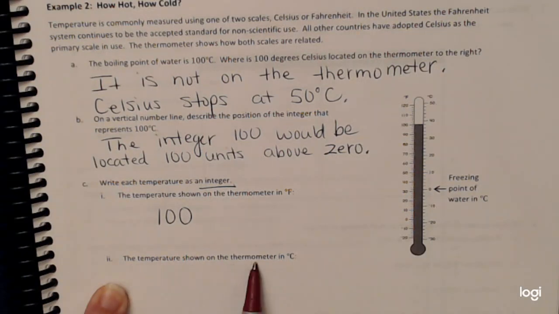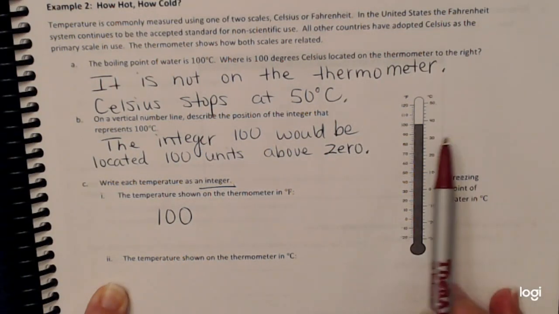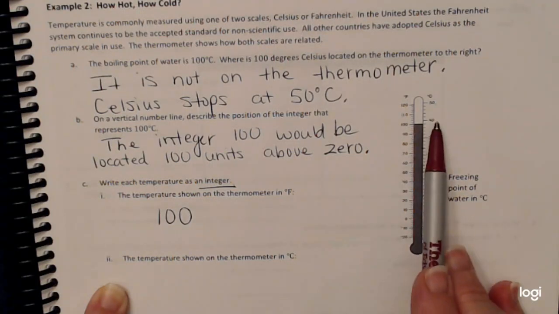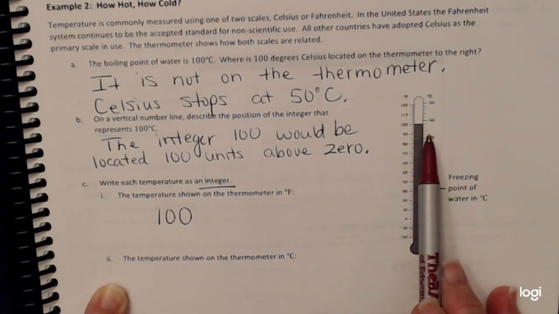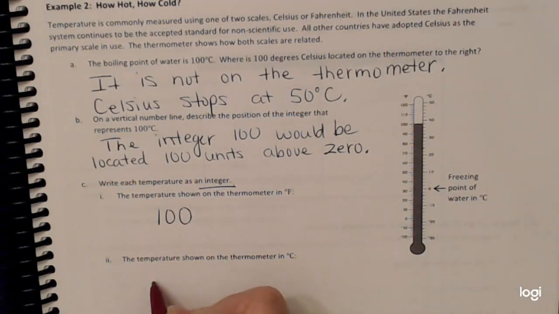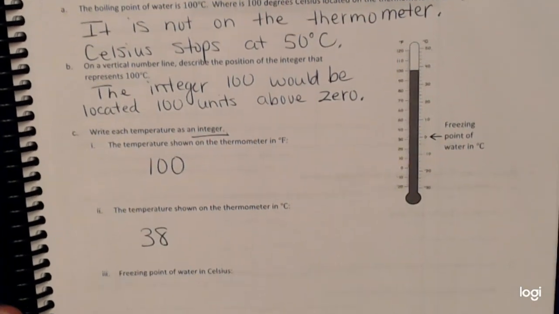The temperature shown on the thermometer in Celsius. So if I look here, now I have to go across on this side. Well, it's obviously below 40 and above 30, and I can see these tiny little tick marks right here. And it looks like these tick marks to me are counting by 2s. So here's 30, 32, 34, 36. I'm going to say that it represents to me 38. So we'll put 38.